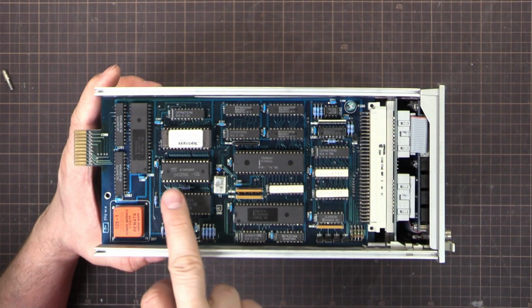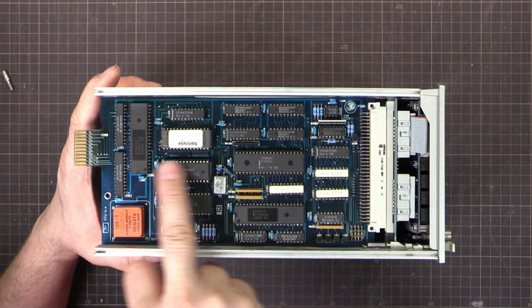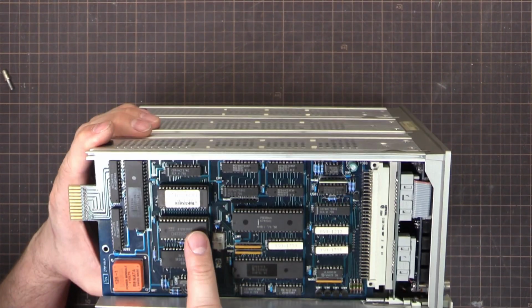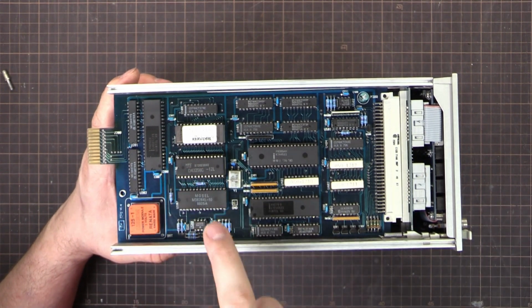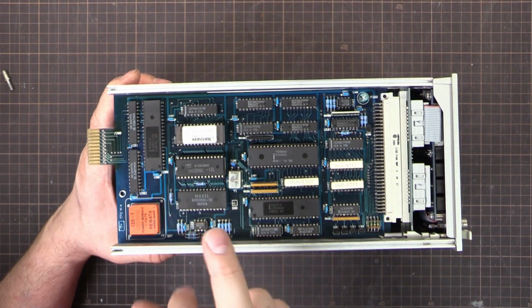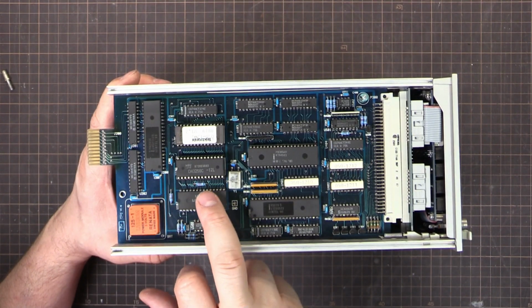Looks like we got, what's this? Oh yeah, that's a RAM chip, socketed. They probably expected that might need to be changed every now and again, but we've got the RAM chip there, and we got another RAM chip here. I think this is what they call the scratch RAM.